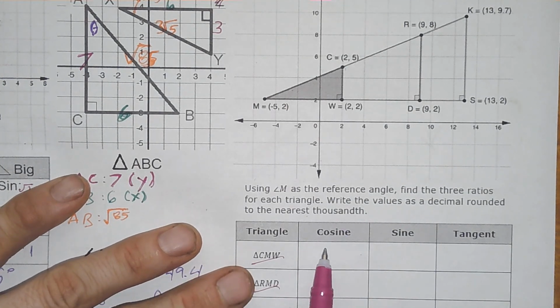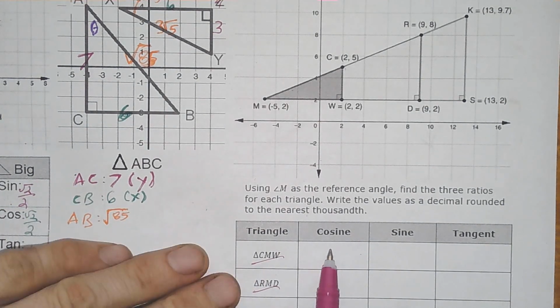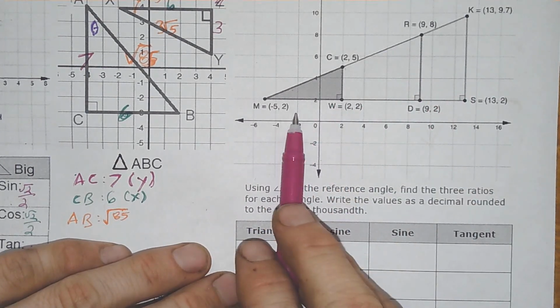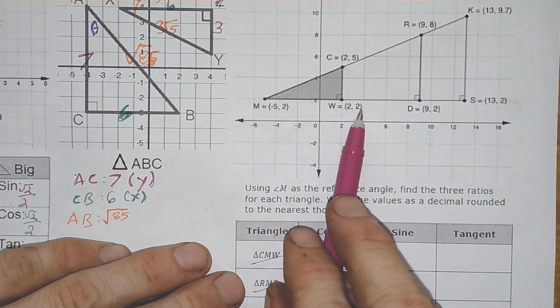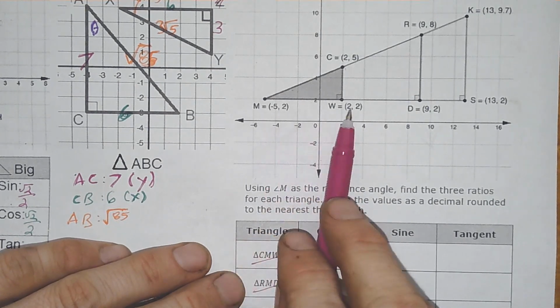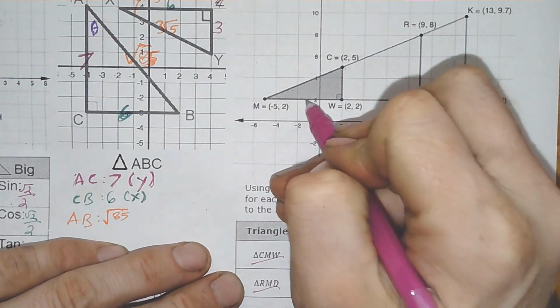So cosine is adjacent over hypotenuse, right? We have to figure out the length of the hypotenuse here. So in order to do that, we've got to figure out the length of each one of these. So our x values for these ones are -5 and 2. So that means that the length here is 7.